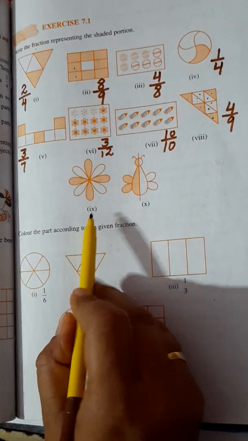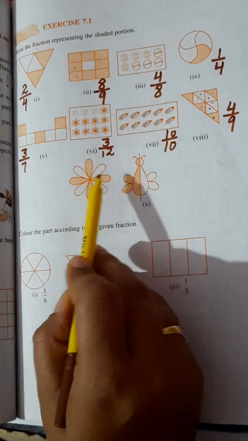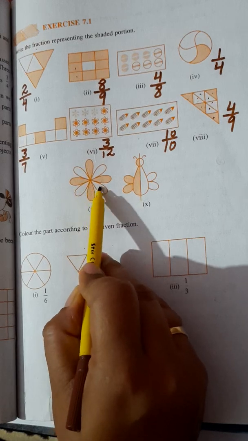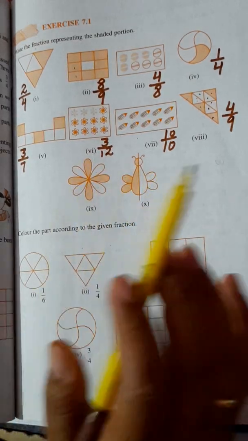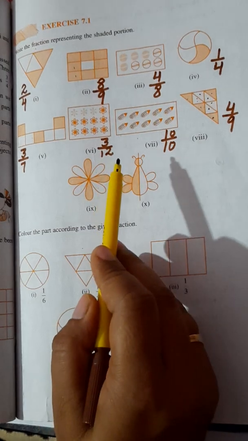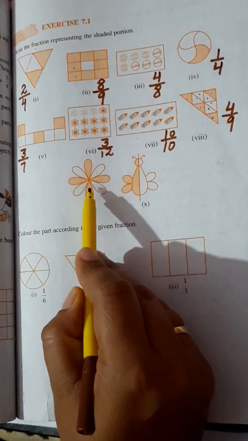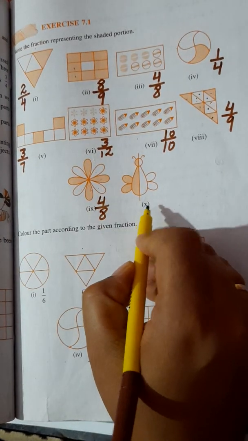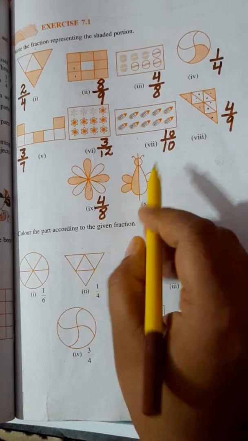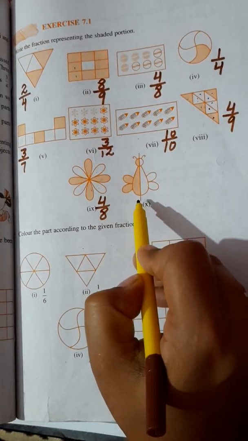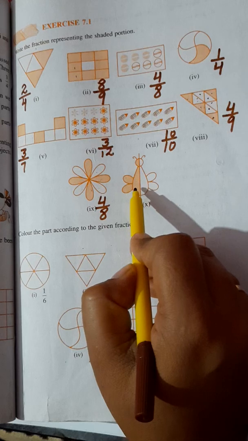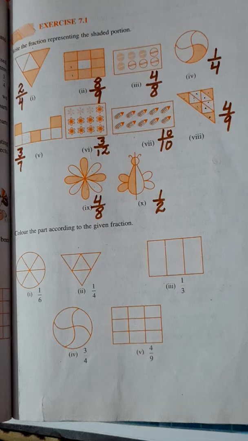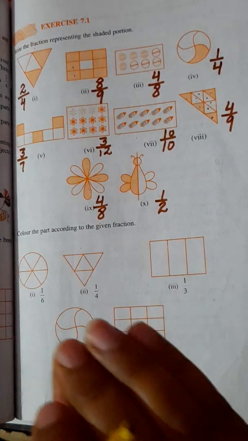So next I have this part. Let's count the total and shaded parts. We have total parts 1, 2, 3, 4, 5, 6, 7, 8. Here we have total 8, and the shaded are 1, 2, 3, 4. So the fraction is 4 upon 8. Now in this, we have 2 equal parts, as this line of symmetry indicates that it is in 2 equal parts, so the fraction of the shaded portion is 1 upon 2. So this is all about question number 1, and dear students, you have to solve this question in your books.